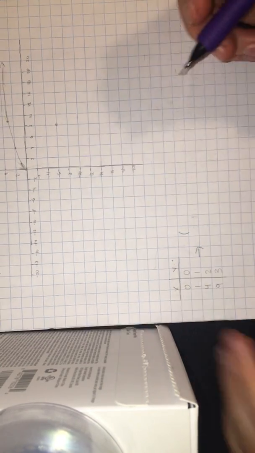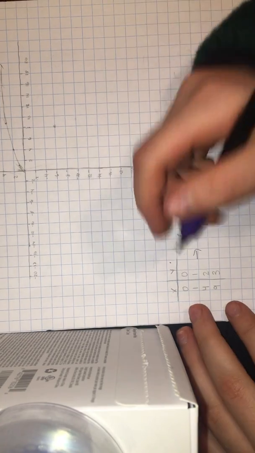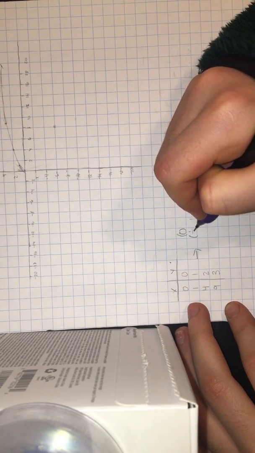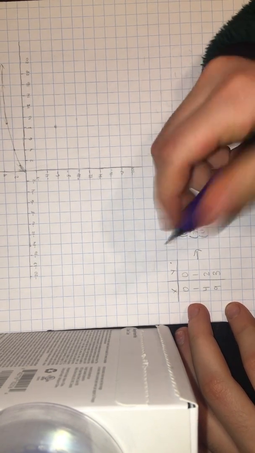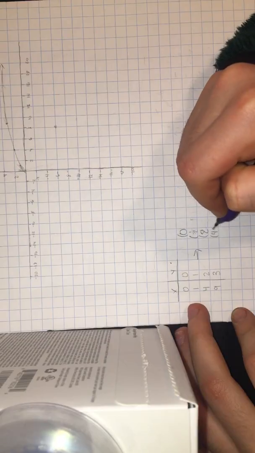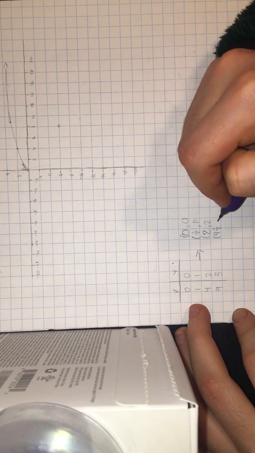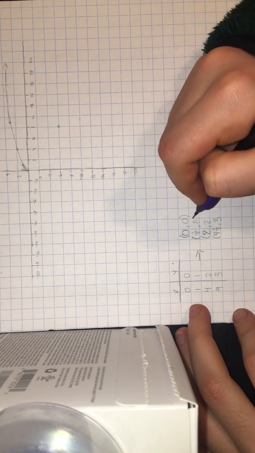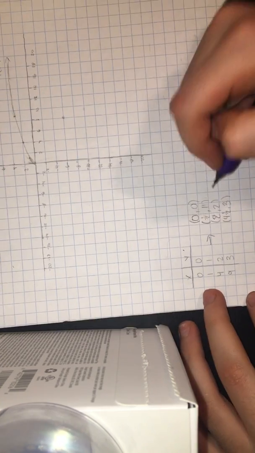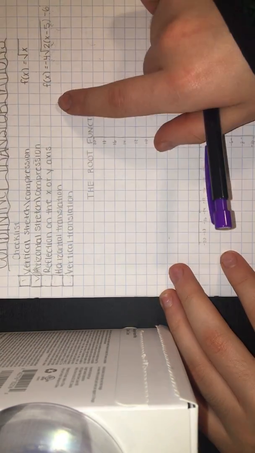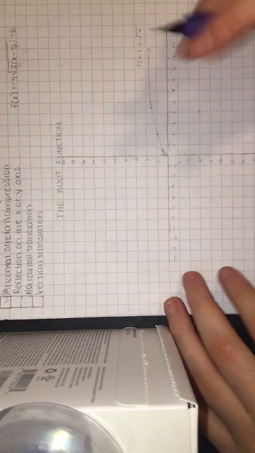So I'm just going to put in my coordinates. 0 divided by 2 is going to stay 0, 1 divided by 2 is 1/2, 4 is going to be 2, sorry, and then 9 is going to be 4 1/2. And then all my y coordinates are going to stay the exact same, just like that. Alright, so this is my horizontal compression. Next is my vertical.